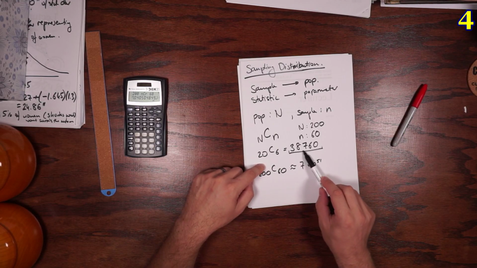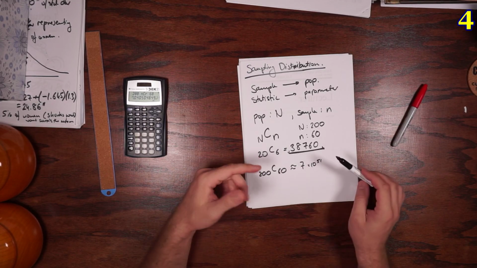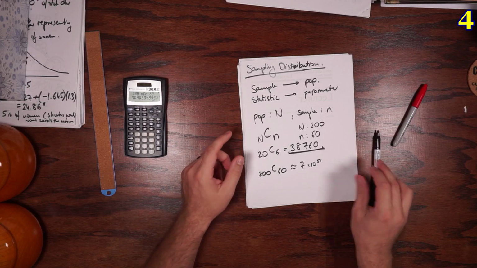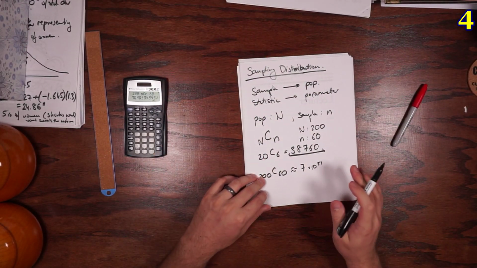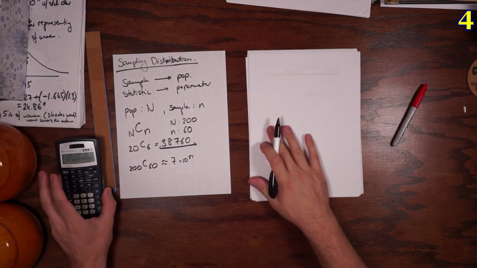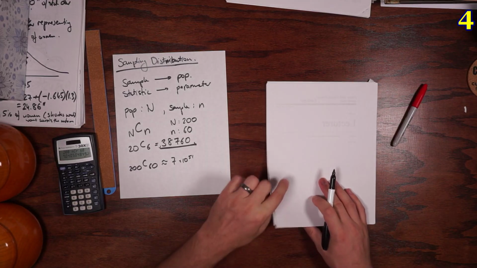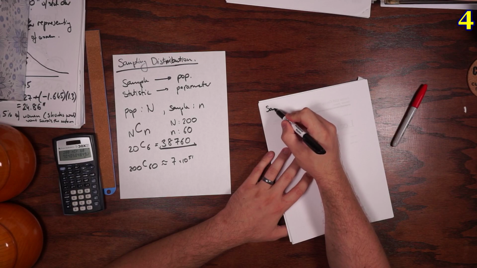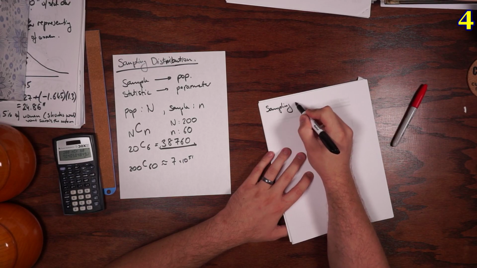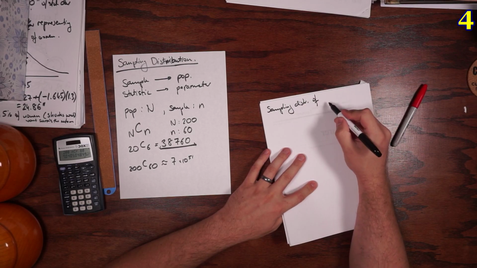But these samples are going to look a certain way, and this is the cool part. So hang in with me, we're gonna get to something really cool very soon. So if we consider a sampling distribution of what? Well, of some statistics.